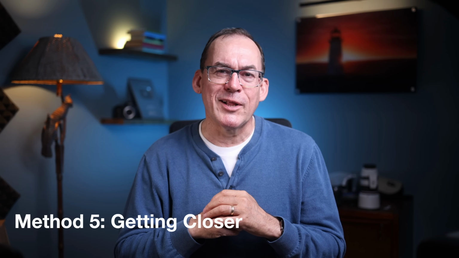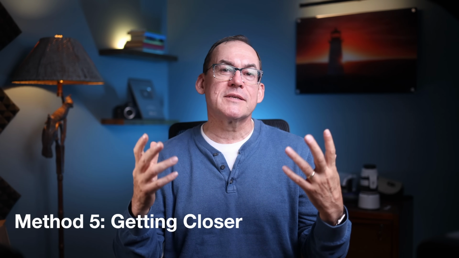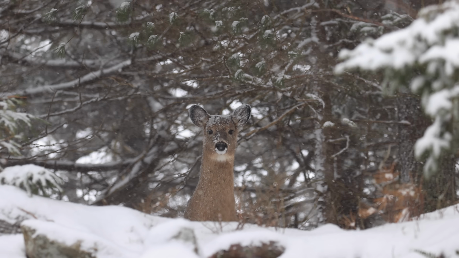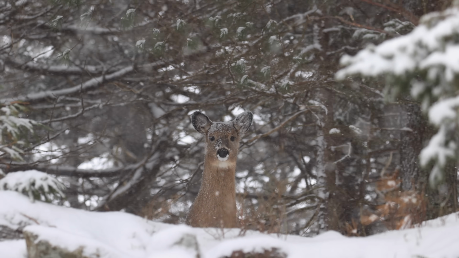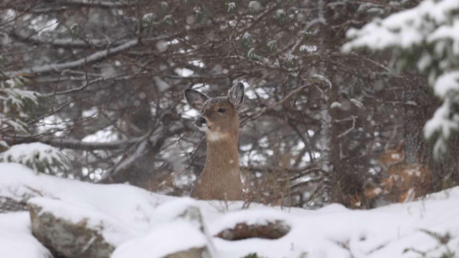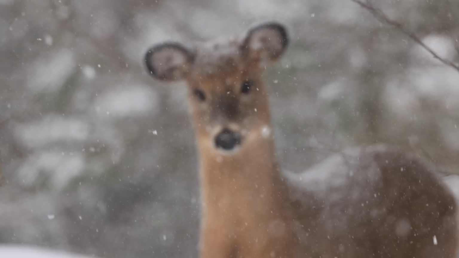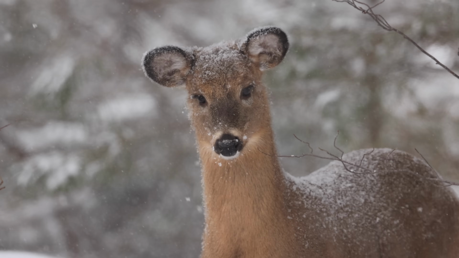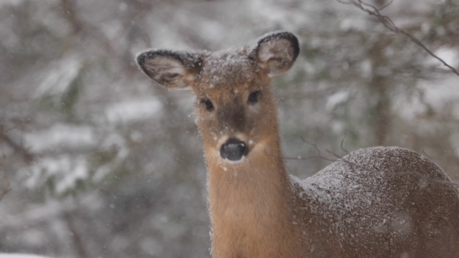And now we arrive at the cheapest method: getting closer. Getting closer makes the subject larger, it places more pixels on the subject, it often captures more detail, and it reduces atmospheric distortion. In many situations, getting closer will produce a larger improvement in image quality than buying a longer lens, as you tend to get a little more resolving power combined with less atmospheric distortion.